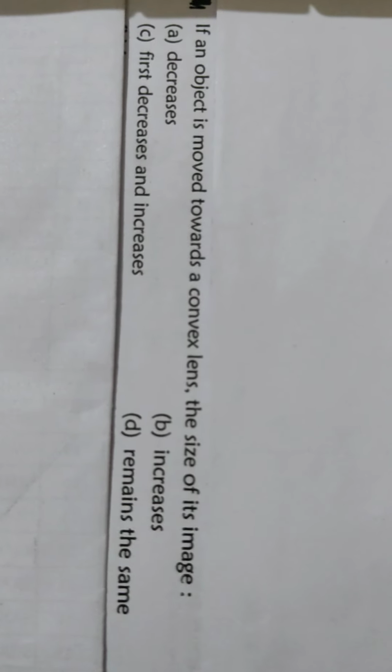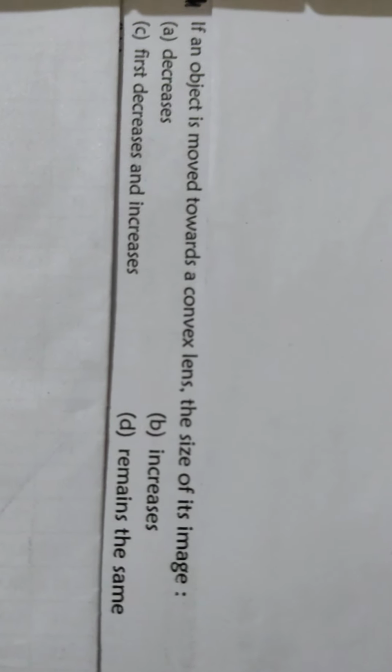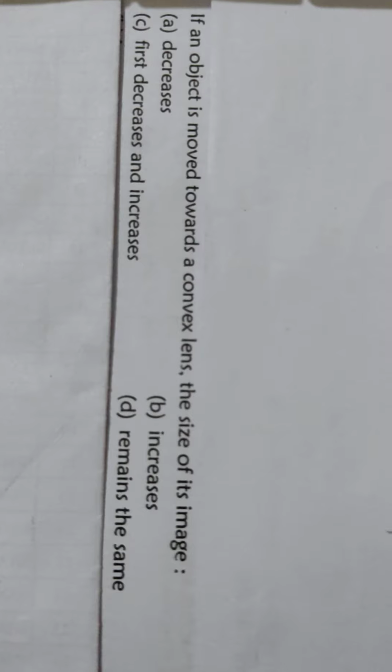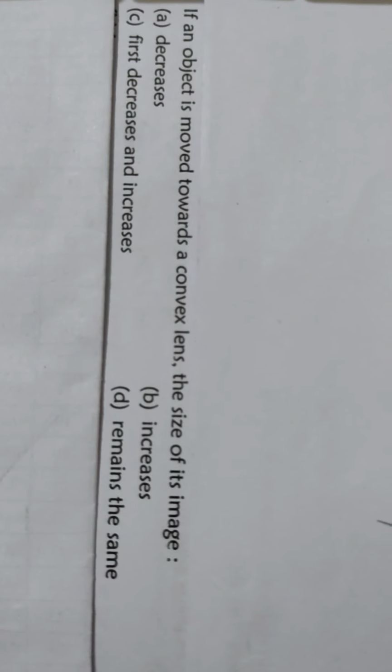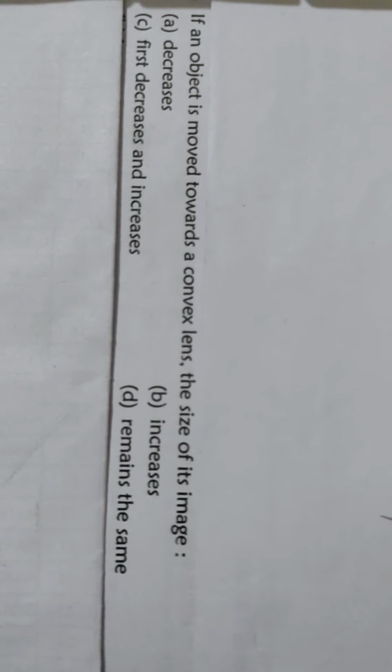And if it is brought still closer, it means the object distance is less than the focal length, then the image is virtual, erect and magnified, but not highly magnified. Highly magnified is the real inverted image when the object is at focus. But anyway, from these options, we can consider that if an object is moved towards a convex lens, the size of its image increases.